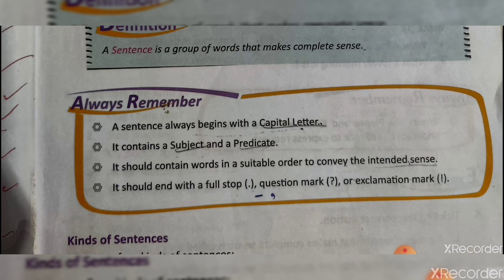Third is, it should contain words in a suitable order to convey the intended message, or sense. This I have already explained in the definition, that we have to put the group of words in a very sensible order so that it can give us a sense. And the last one is, it should end with a full stop, question mark, or an exclamation mark.